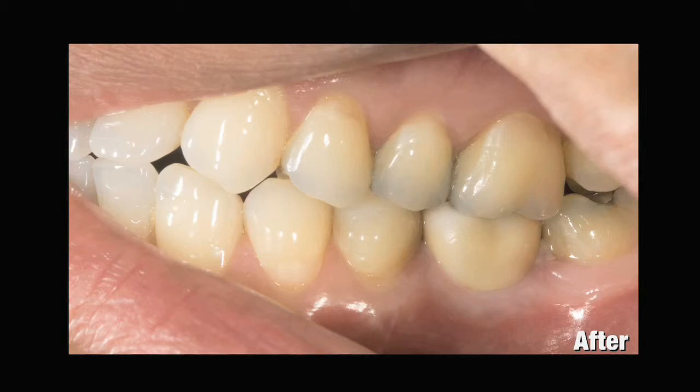These new technologies can help your cases proceed smoothly and predictably, ensuring patient satisfaction and long-term success.